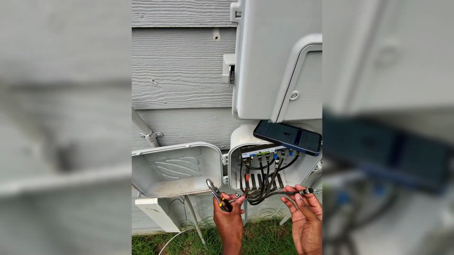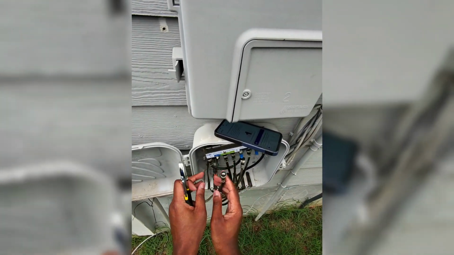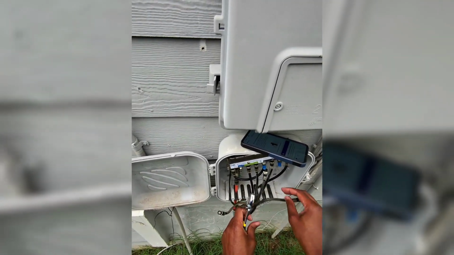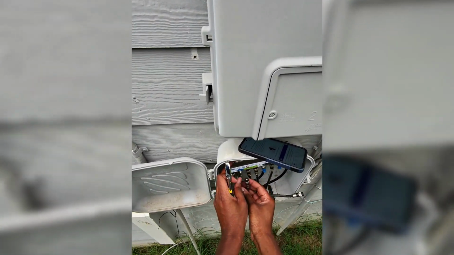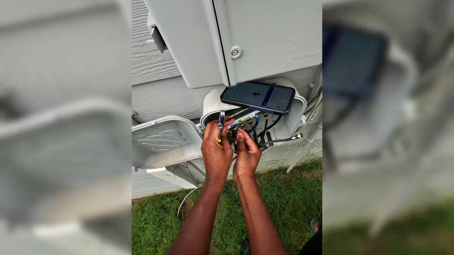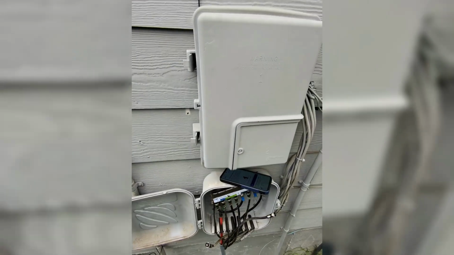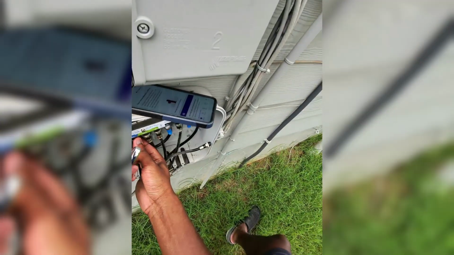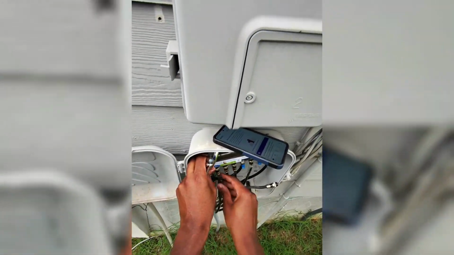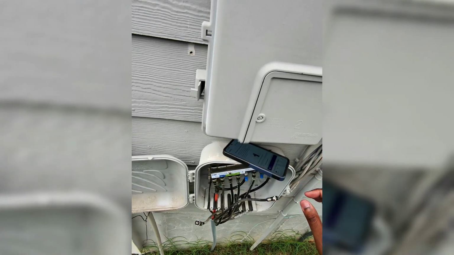All right, for some odd reason, cable number 2 is not staying. This is the one that we did, so let's go ahead and try this one. All right, that one went in just fine. I'm not sure what's up with the other one. Let's go ahead and see.